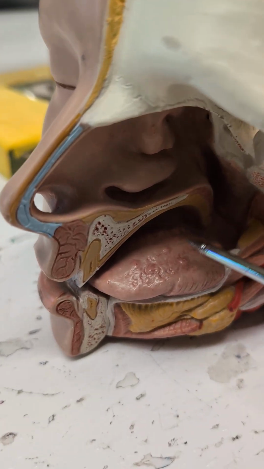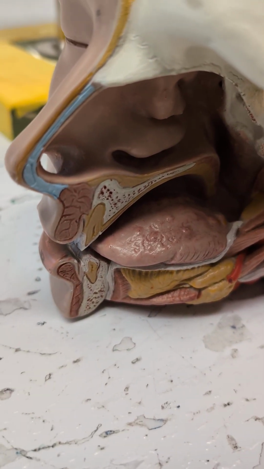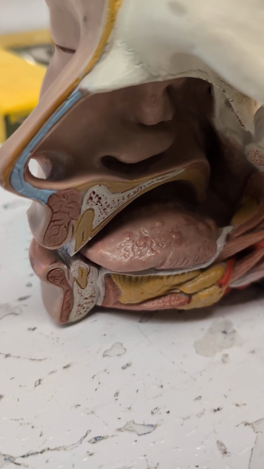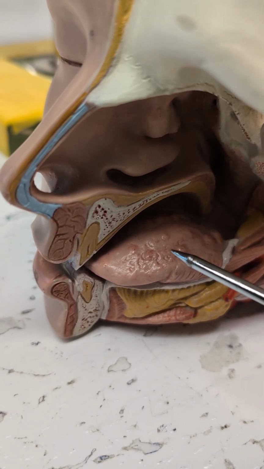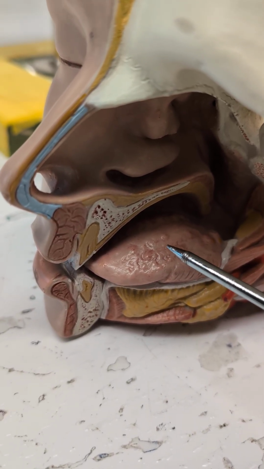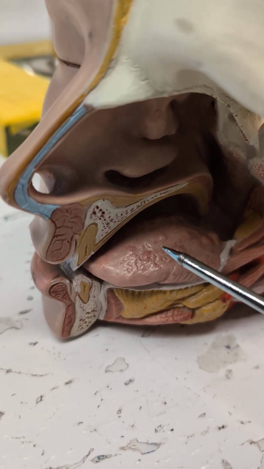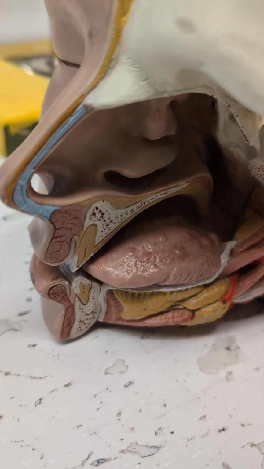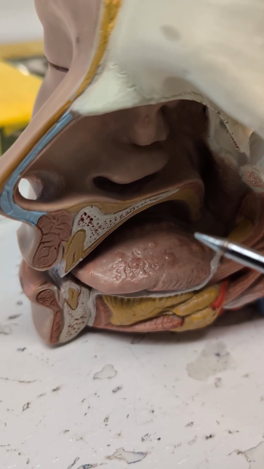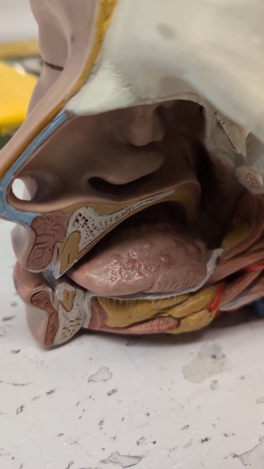Within the mouth, we can find the tongue. The tongue has bumps on it called lingual papillae. Lingual papillae are for gripping, for grabbing onto food, for licking, and located on them microscopically, we have taste buds. And so the papillae maximize surface area for the taste buds.